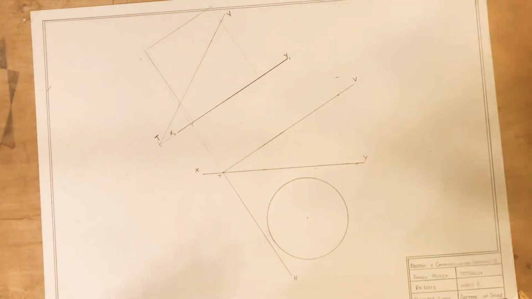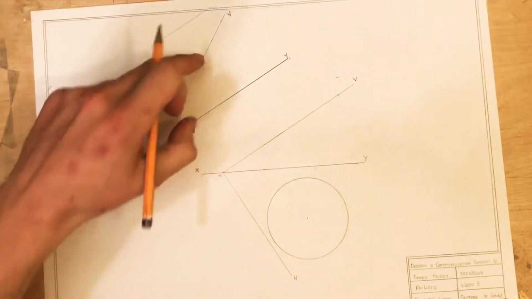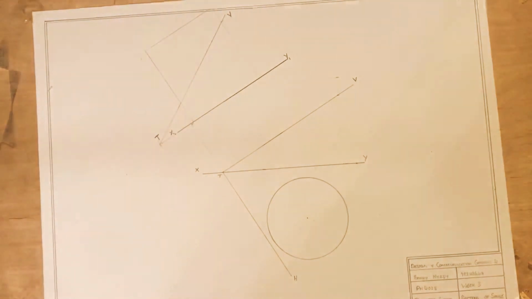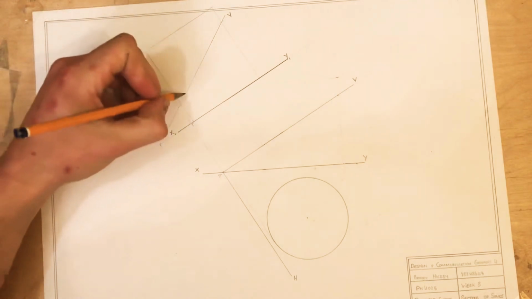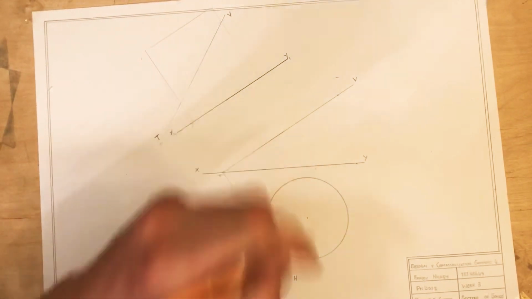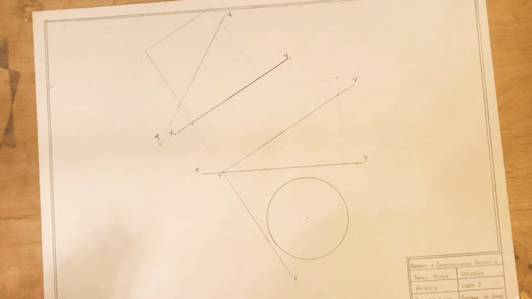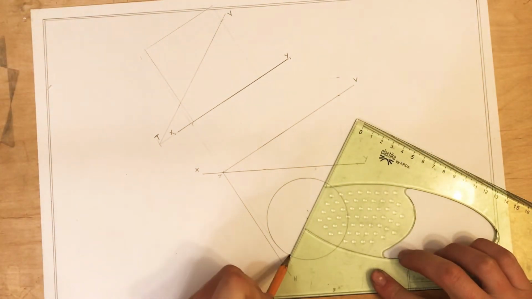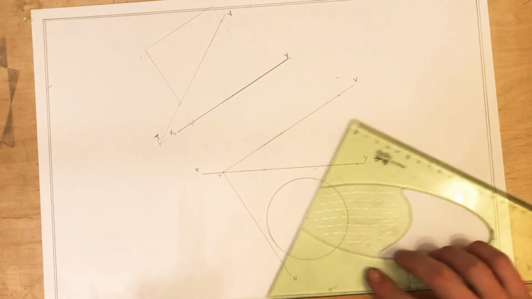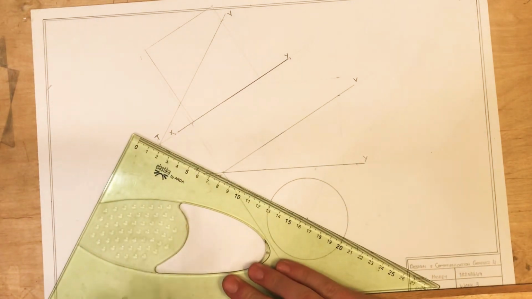What I want to do now is divide up my plan just to find points on this auxiliary elevation that I can reference in both my plan and my elevation. So I'm going to divide it up into 12 using my 30 and 60 degree set square.